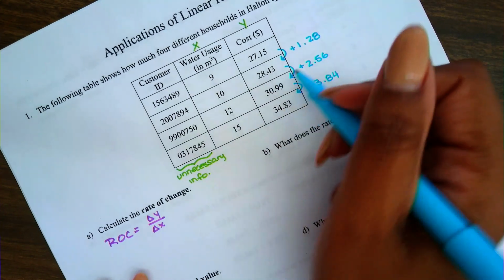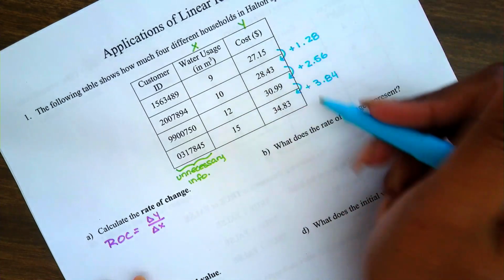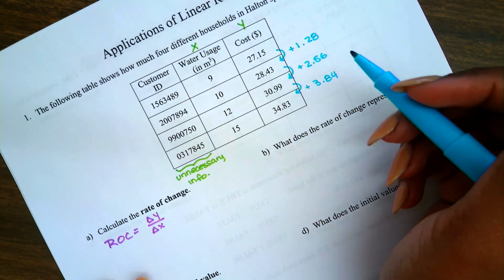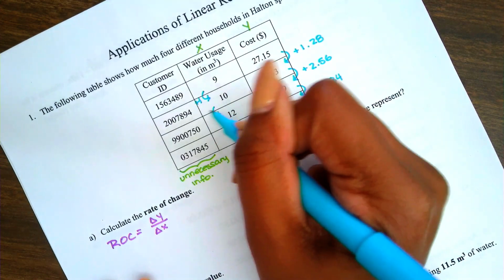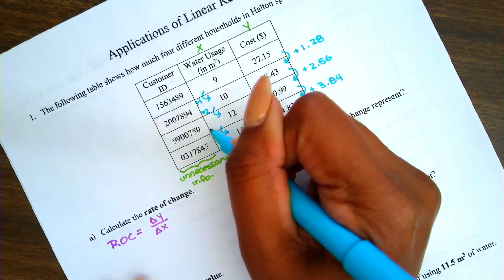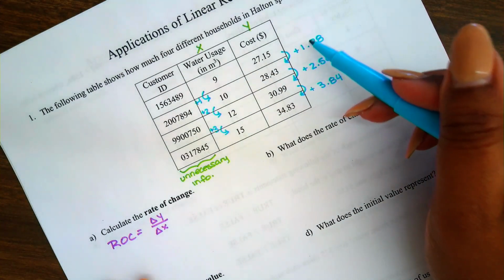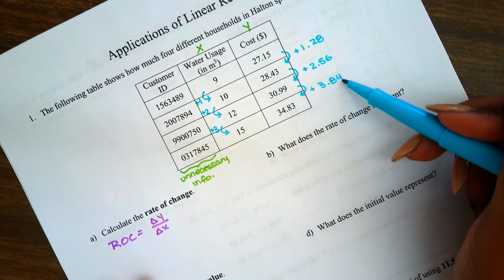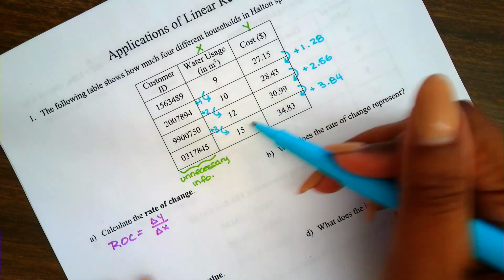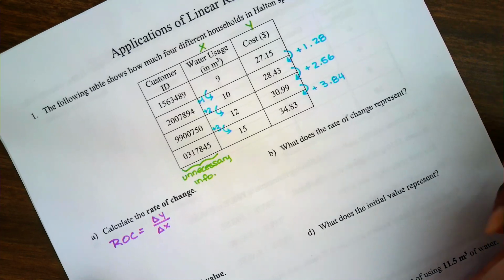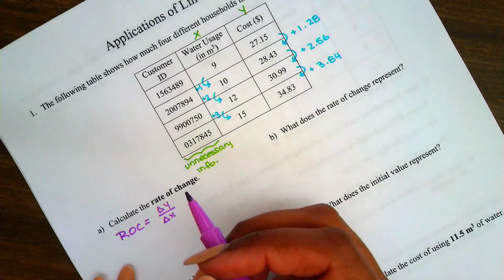Okay, now we'll look here. So obviously those aren't the same. If all my changes in X are the same, but my Y's are different, then this is obviously not linear. However, if I look here, here I added 1, here I added 2, and here I added 3. 2.56 is double this anyways, and I went up by 2. 3.84 is triple that amount anyways, and I went up by 3. So we're okay.